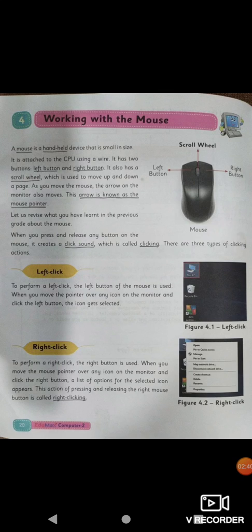Mouse has 2 eyes, right? Similarly, the mouse in computers also has 2 buttons. One is known as the left and the other one is the right. The left button and right button. Now in the center there is a small wheel which is known as the scroll wheel. As soon as you make use of the scroll wheel, the pages move up and down.